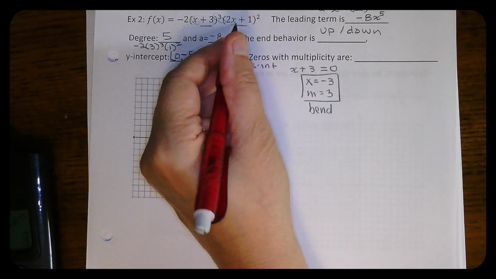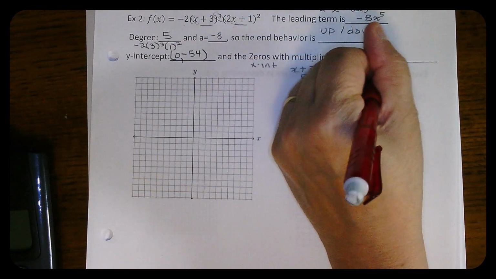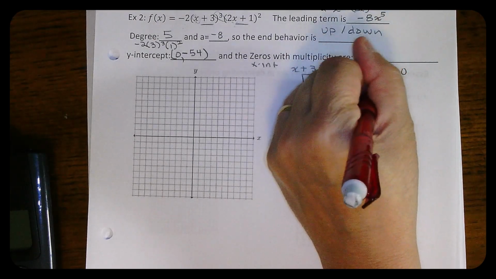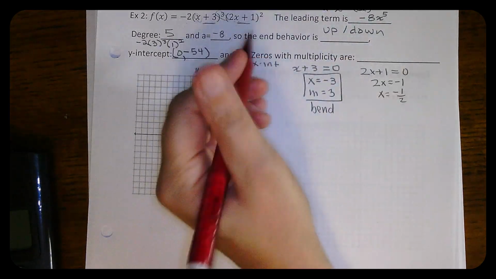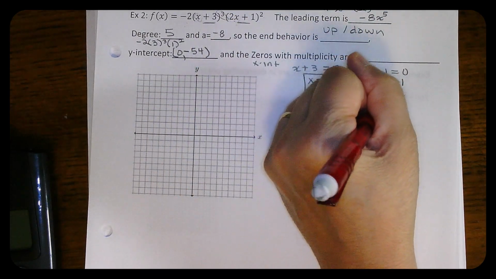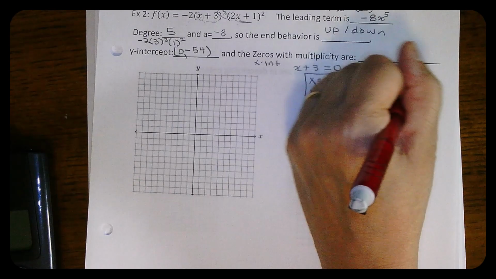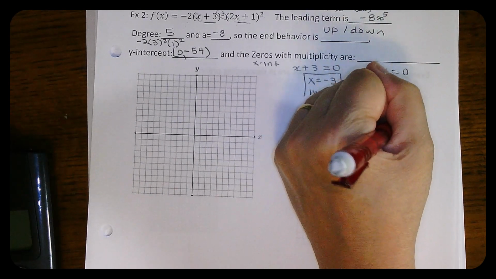All right, and then the linear factor 2x plus 1 equals 0. That's 2x equals negative 1. That's x equals negative 1/2. And it has a 2 on the outside, so its multiplicity is 2. So that's going to be a bounce.